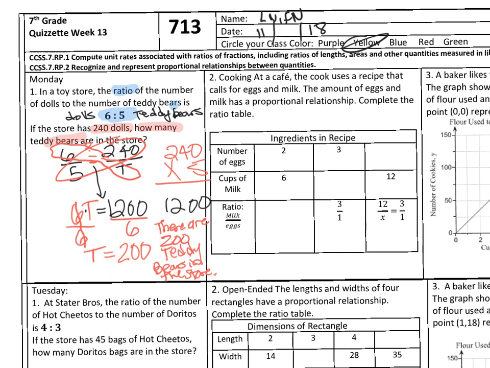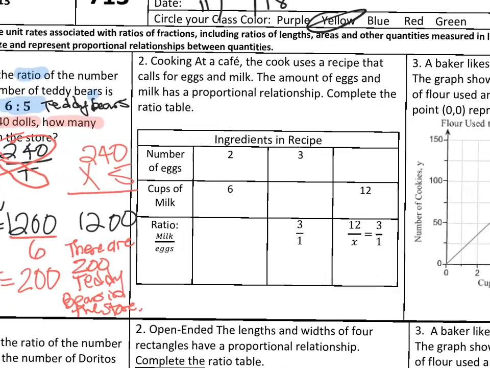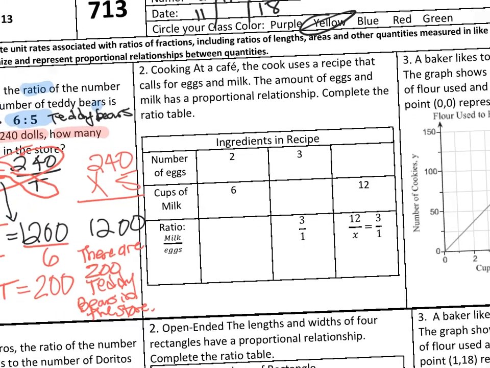Number 2, cooking at a cafe, the cook uses a recipe that calls for eggs and milk. The amount of eggs and milk has a proportional relationship. Complete the ratio table. Now, if you remember from last week, another word for proportional is equal.